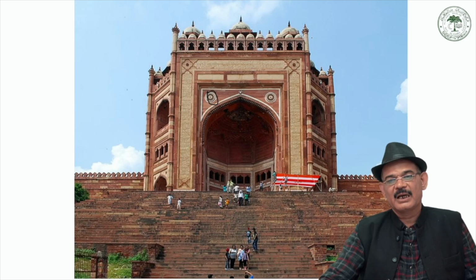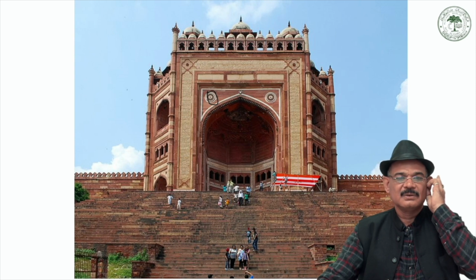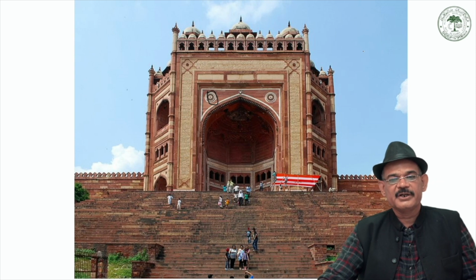So far as the skyline is concerned, it has a cornice, and this is supported by the 13 domed kiosks that form the skyline, and on both sides there are arches surmounted by the flowing lotus.